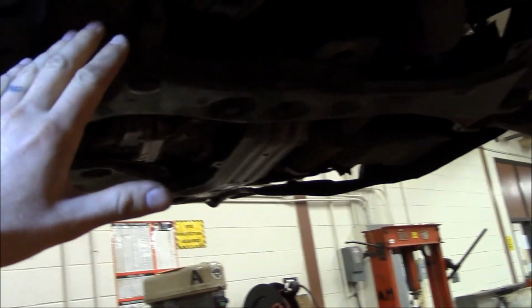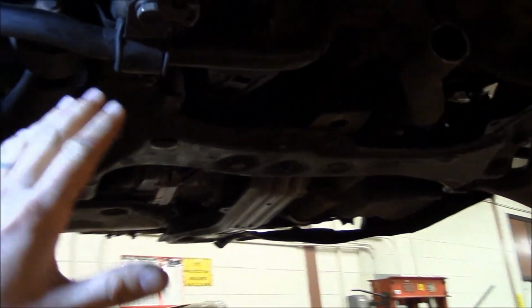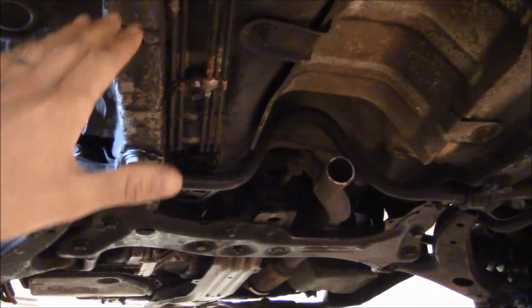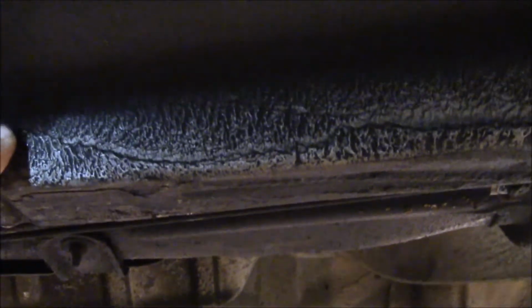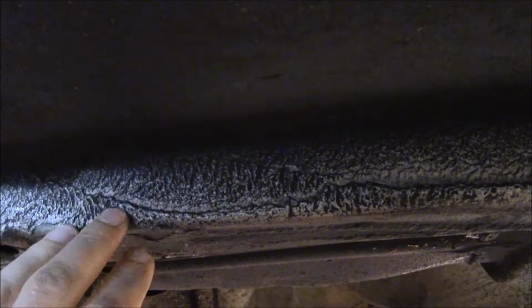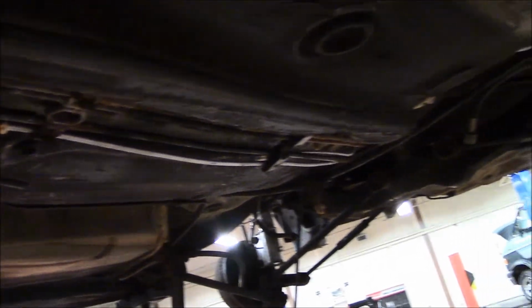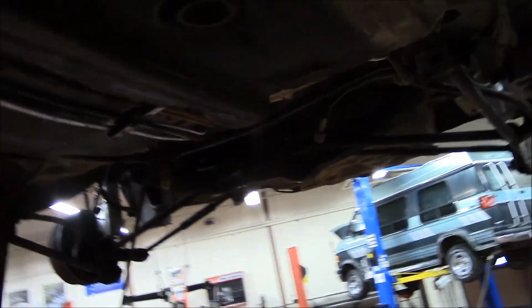And if we look back from the subframe, what we're going to see back here is the body. This looks like a frame rail, but if we look close, you're going to see that this frame rail turns right into the body here, and these are not two separate pieces of metal. There's no body mounts on them. And as we look down the body of the car, you can see that there's no frame here until we get to the very back.